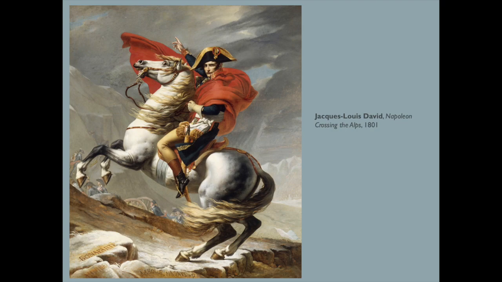The horse elevates the main character from the ground, from the toiling of everyday life, and it becomes monumentalized, right? You can see how this figure is just emerging from the landscape, elevated by the horse, and the qualities of the horse are transferred to Napoleon.